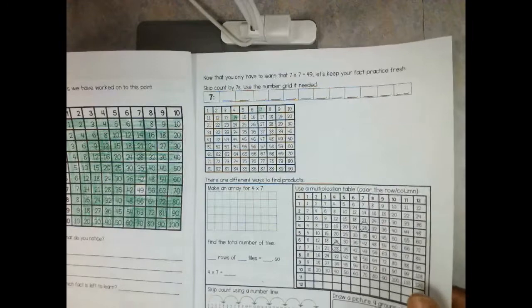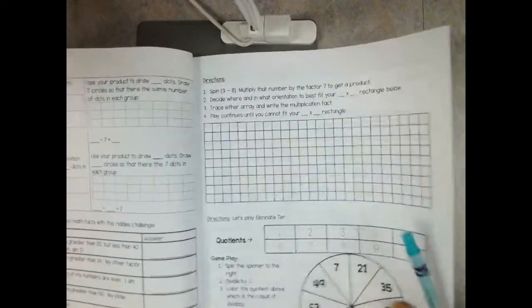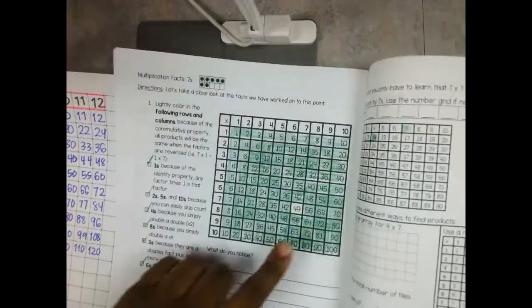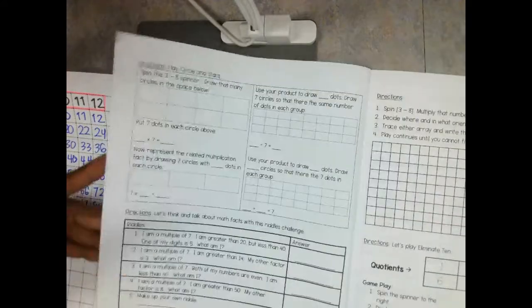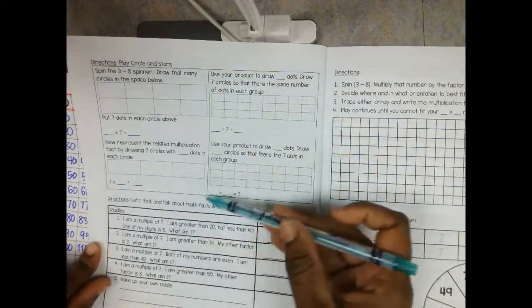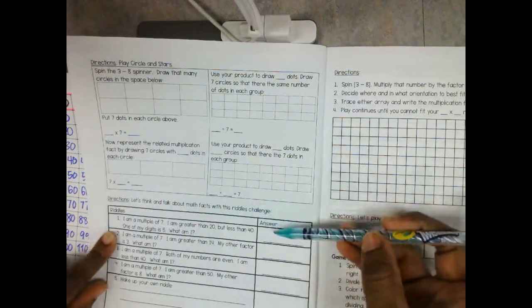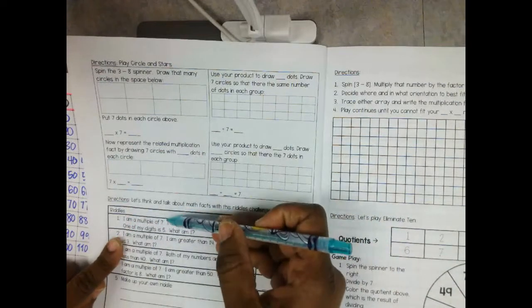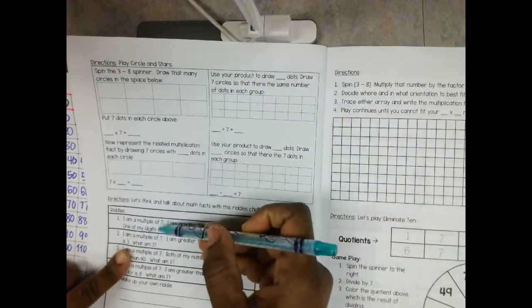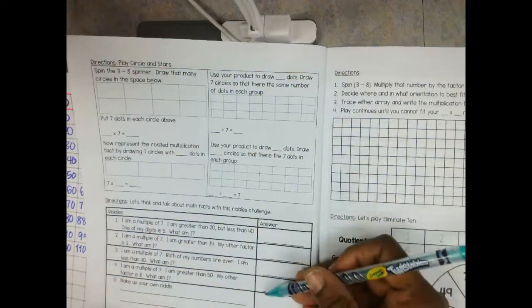Same type of activities, your 4 different ways to find products, playing circles and stars. And because you only have to work on 7 times 7, I did riddles this time. So we'll think and talk about math facts with this riddles challenge. I am a multiple of 7. I am greater than 20, but less than 40. One of my digits is a 5. What am I?